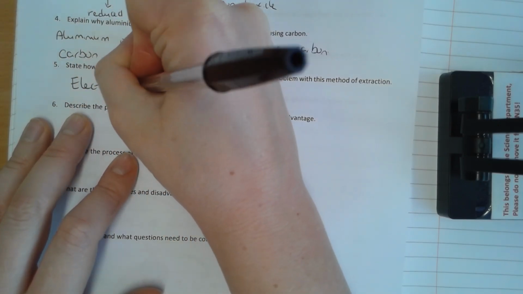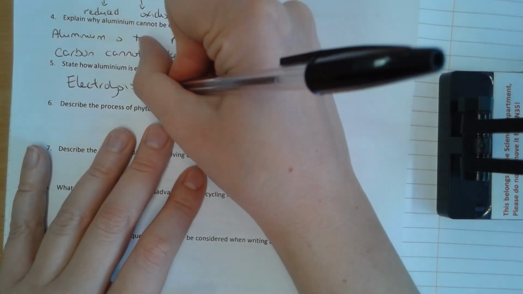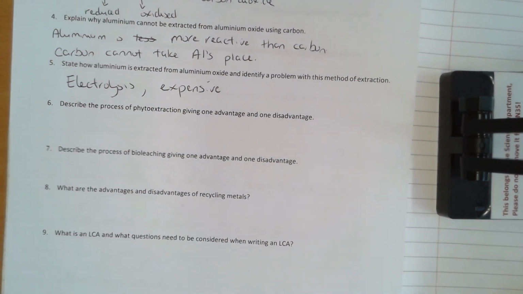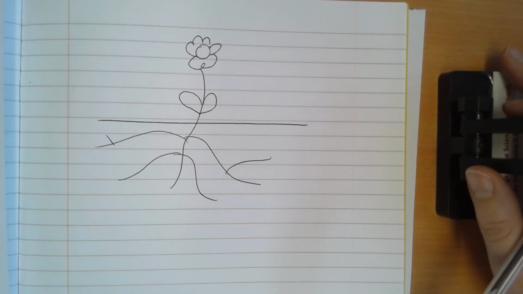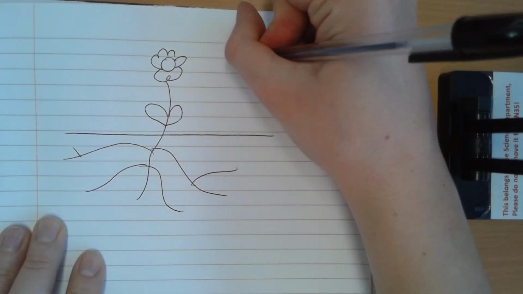But to identify a problem with this method of extraction, your problem is that electrolysis is very expensive. It requires a lot of energy to split aluminium and oxygen apart, and that means the method is going to be quite expensive.